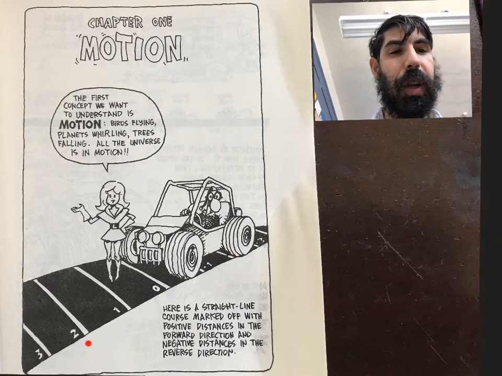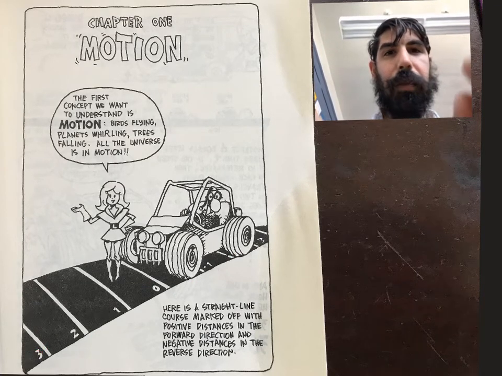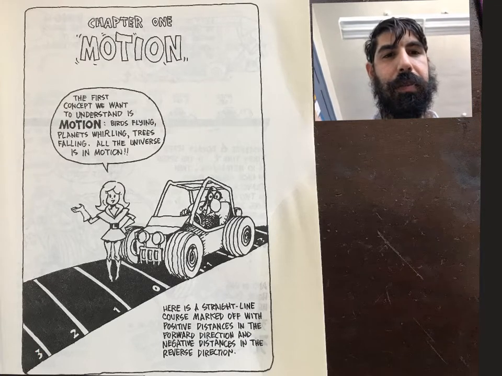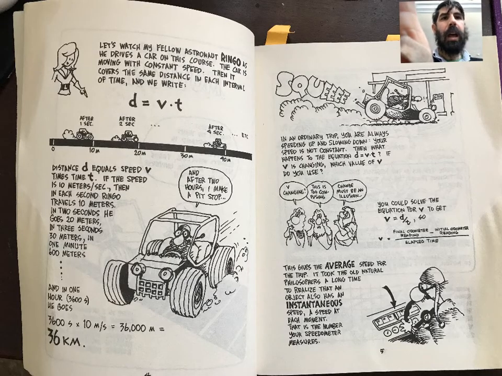This is a straight line course. It's marked off with positive distances in the forward direction and negative distances in the backward direction. Let's watch my fellow astronaut Ringo as he drives a car on this course. The car is moving with constant speed. That means it's always going the same speed. Then it covers the same distance in each interval of time.